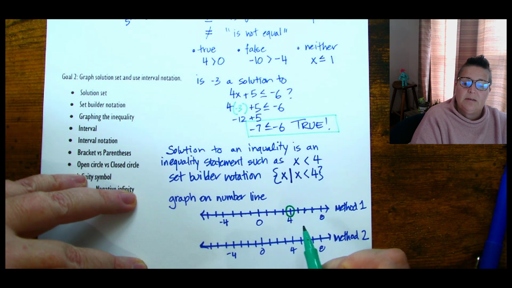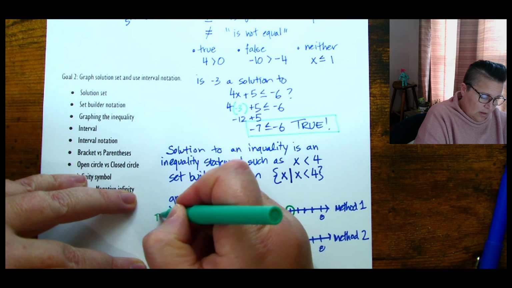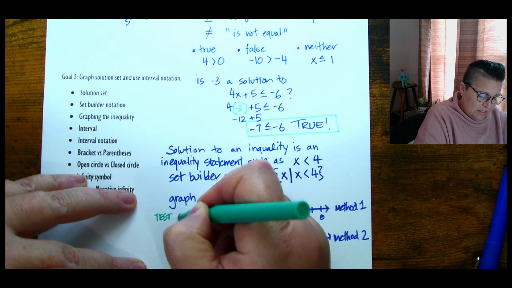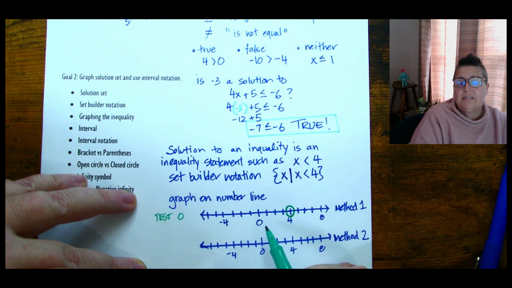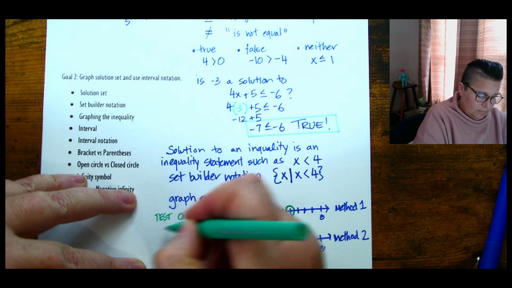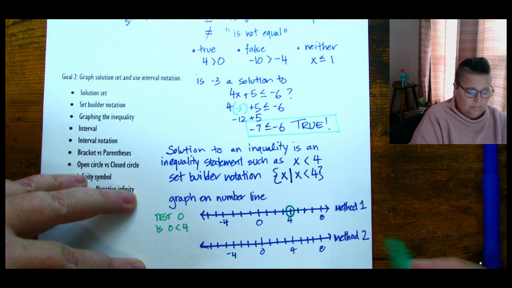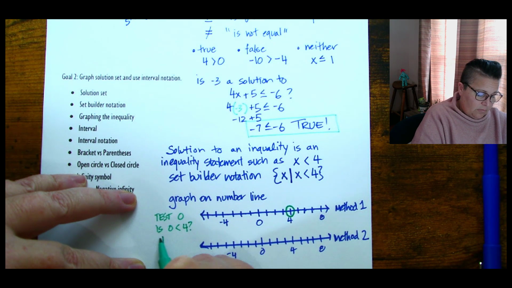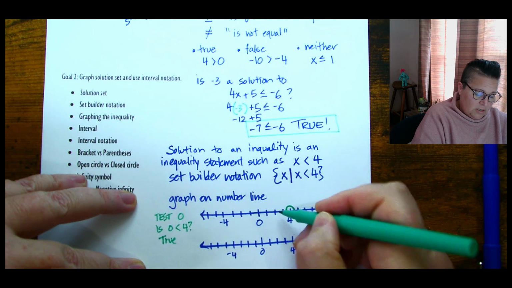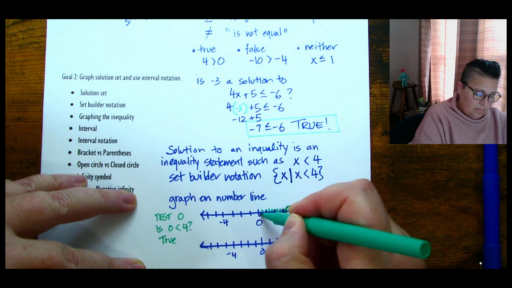And if we look at the numbers which must be strictly less than 4, I prefer to test a single number. In this case, I'm going to test 0. And I'm going to ask, is 0 less than 4? If it is true, then you shade in that side.